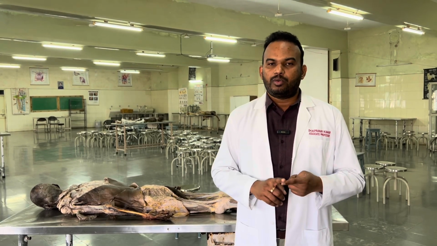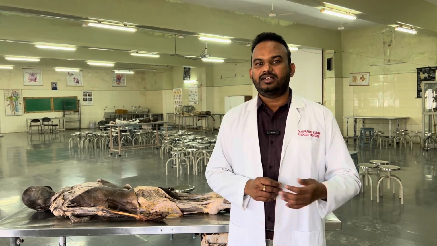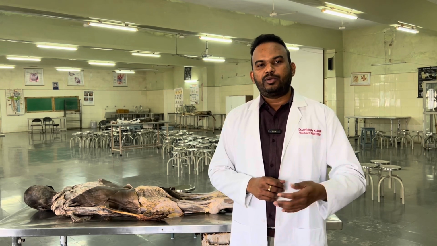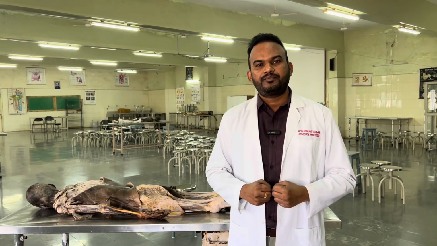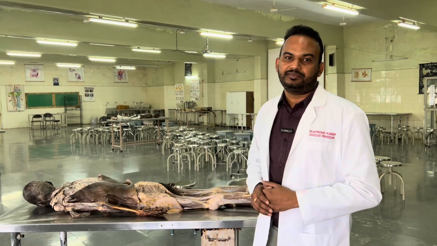And in the deep group we have four muscles. Number one is the flexor hallucis longus, flexor digitorum longus, we have the tibialis posterior, and we have the popliteus muscle. So, these muscles, and also we have the vessels and nerves like the tibial nerve, the posterior tibial vessels, and the peroneal vessels seen in this compartment. So, I will demonstrate all these structures on the cadaver.